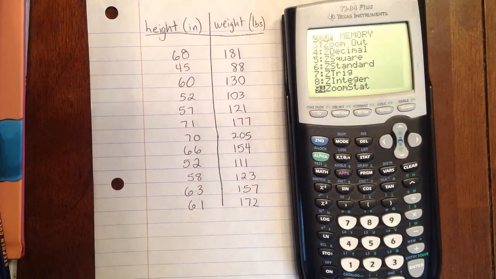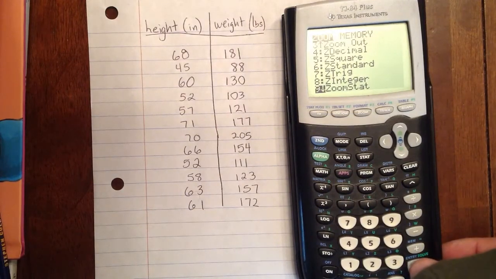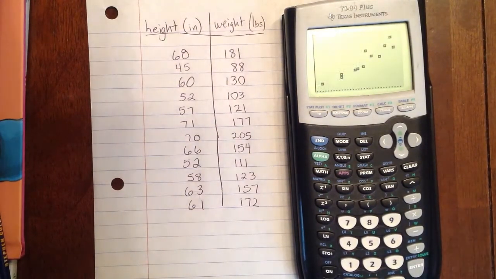Number 9 says zoom stat. Again, that takes our graph from our statistics and it fits the window so that all of those are perfectly fit in the window, so we can see them all. So if you hit that, it will graph all of our dots for us. So there's our nice little scatter plot.